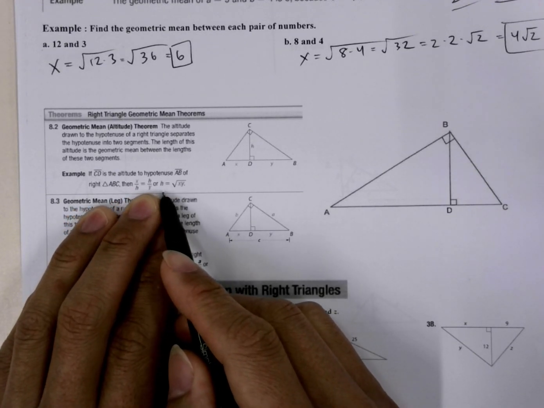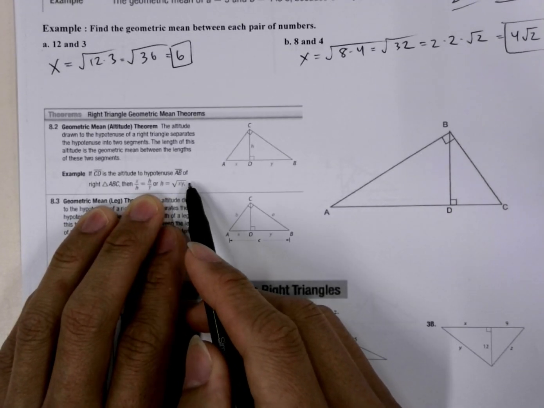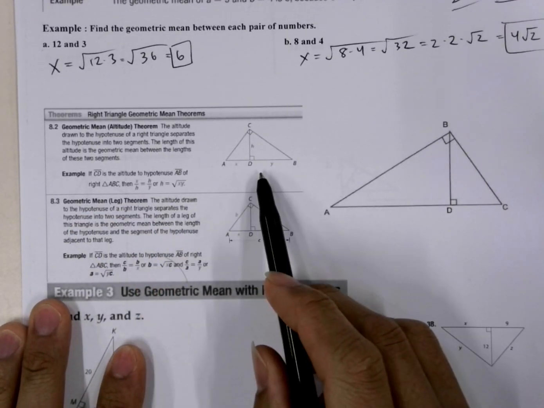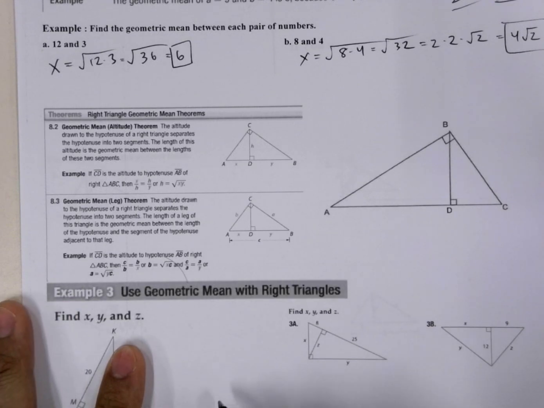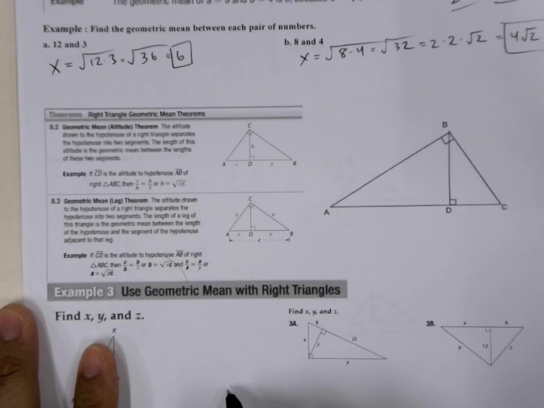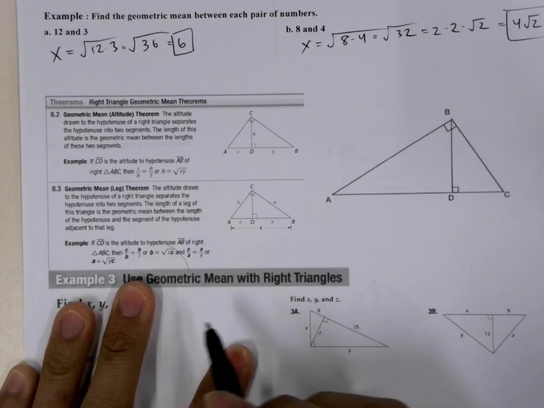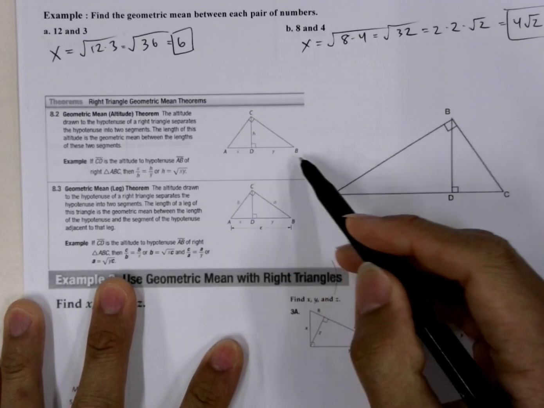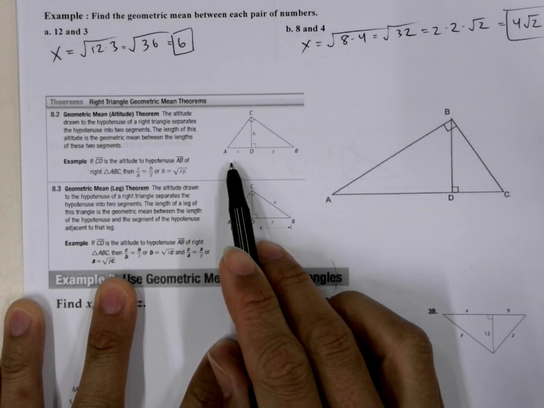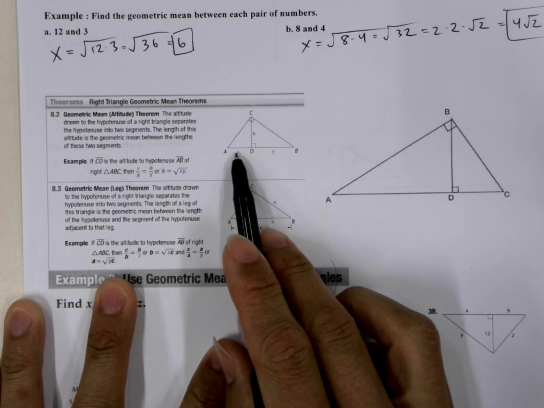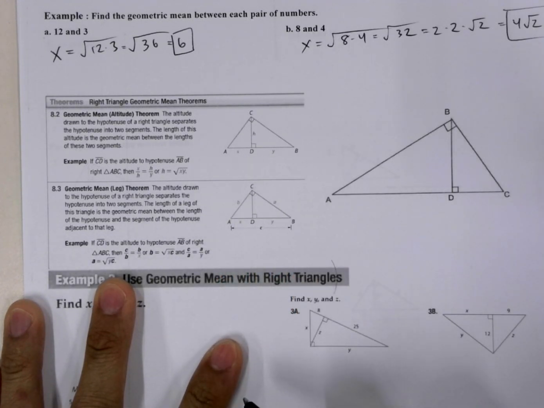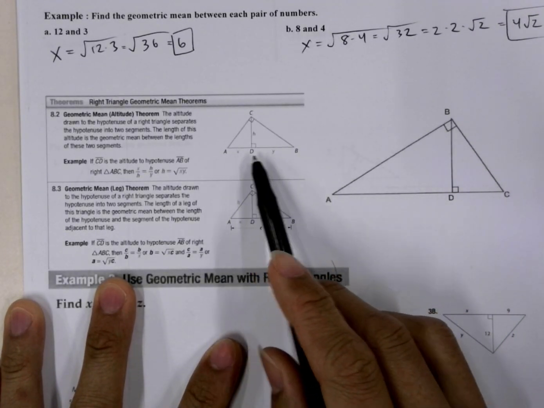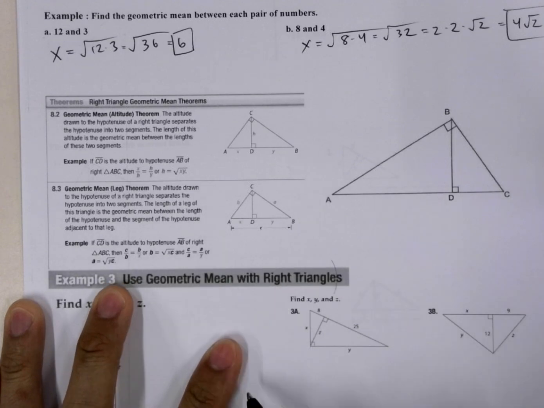And then we could solve that equation by cross multiplying. So the altitude is equal to the square root of x and y, or basically the geometric mean between the two sections of the hypotenuse, right? Okay, so that's one theorem where you can find the altitude of a right triangle if you have the values of the sections of the hypotenuse, right? It's going to be the square root of the product of the sections.